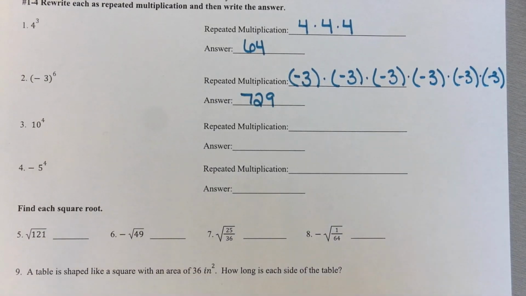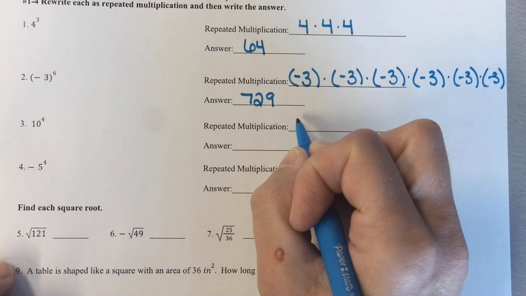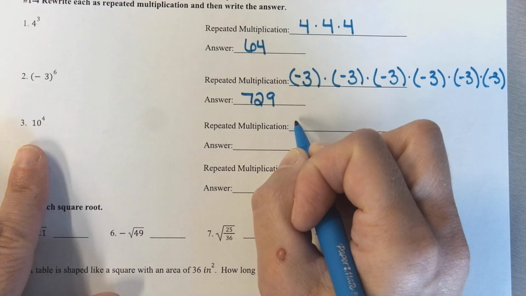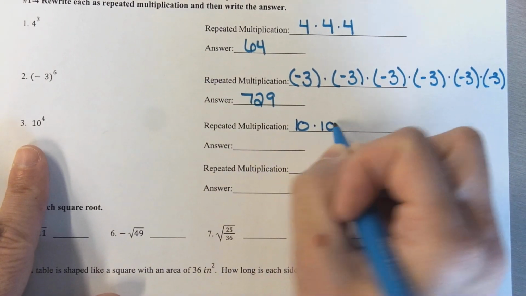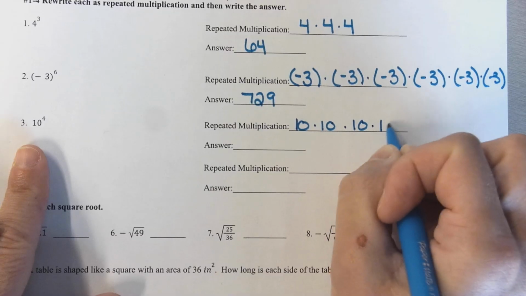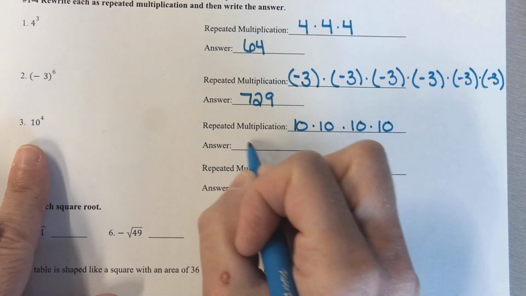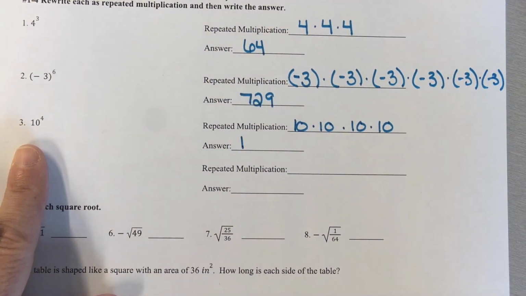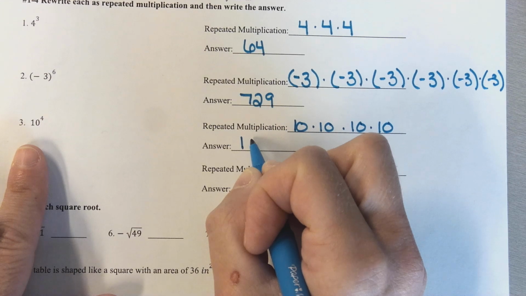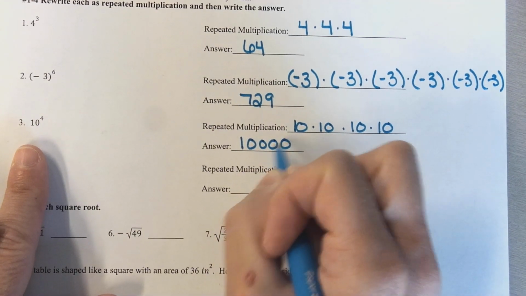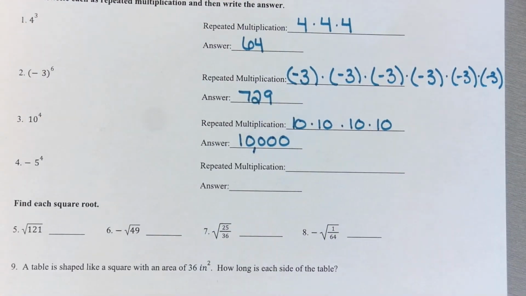Number 3. How many 10's do I need multiplied together? 4. 1, 2, 3, 4. And remember the trick. My answer should have a 1 and then how many zeros? 4. And if you remember the trick, the nice thing about that is then you don't even have to get out your calculator and use it.